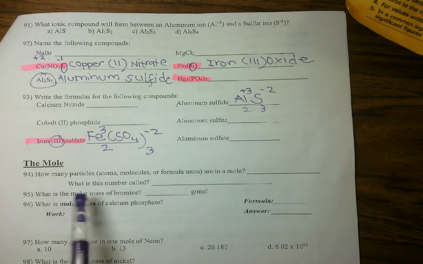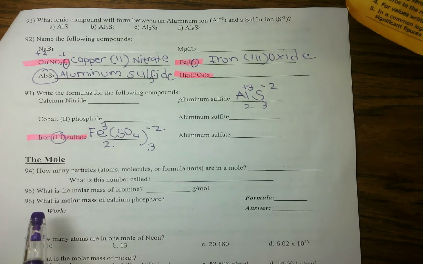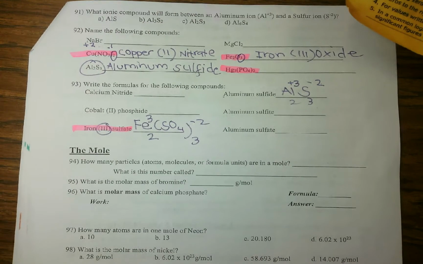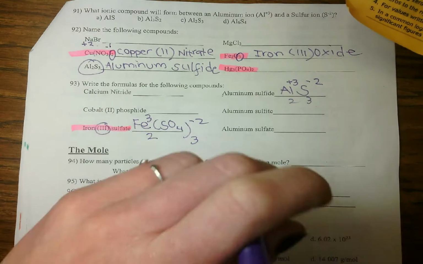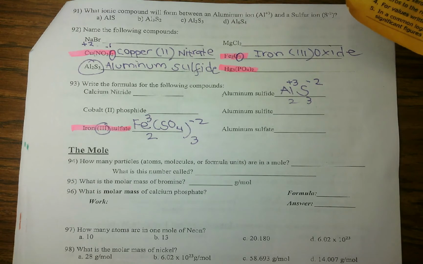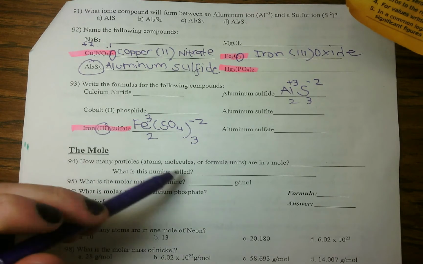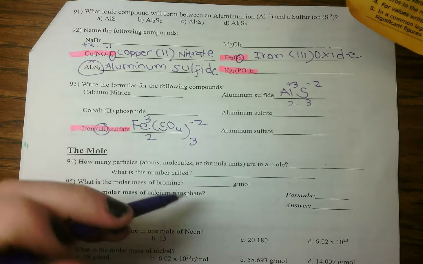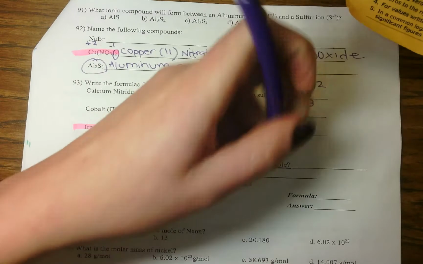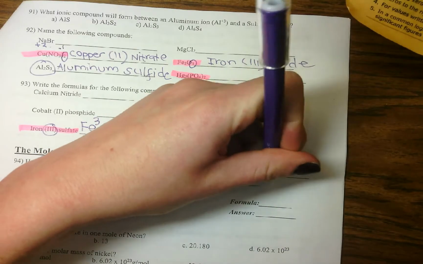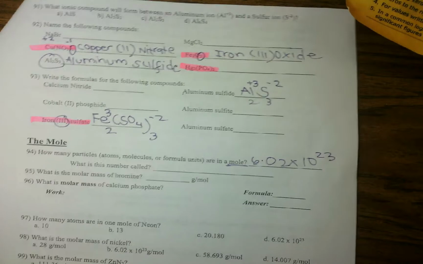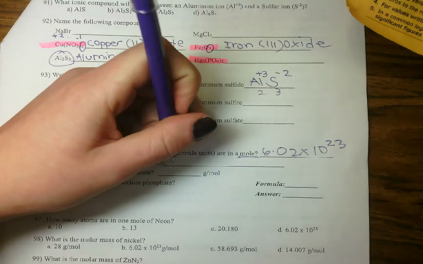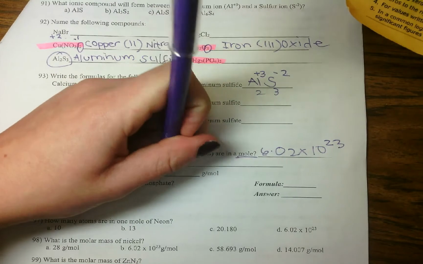So let's keep going to the mole. This section, the mole. How many particles, which can be an atom, molecule, or formula unit, are in a mole? So if your question says how many atoms are in this, how many molecules, and it says the word mole, the answer is always going to be 6.02 times 10 to the 23rd. Always, every single time. This number is called Avogadro's number.